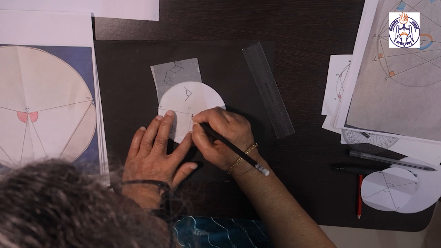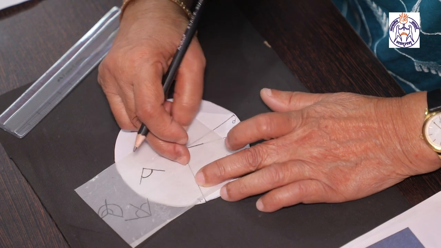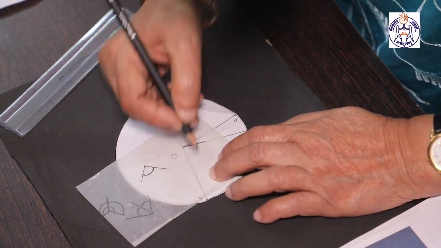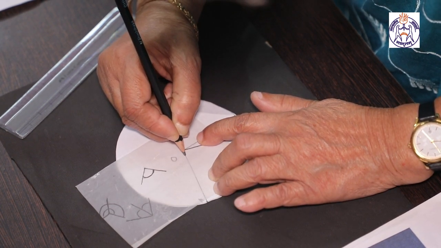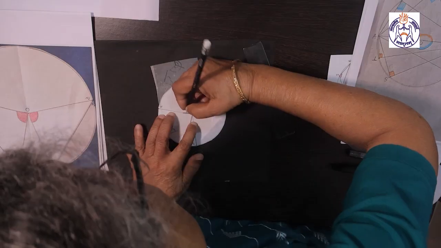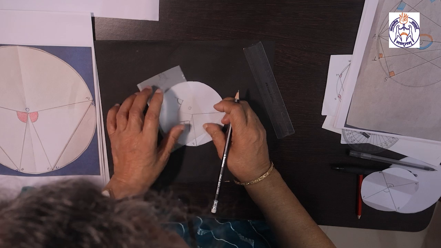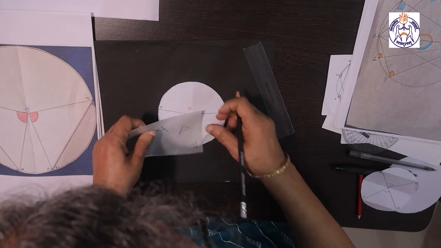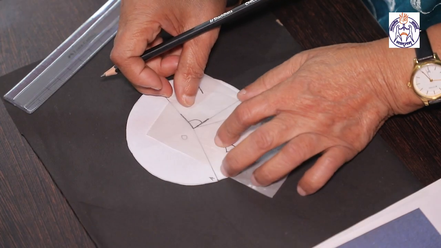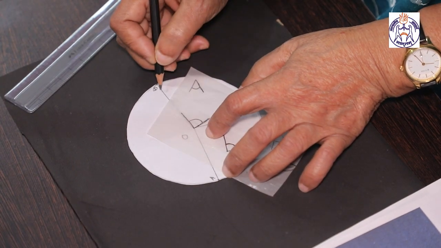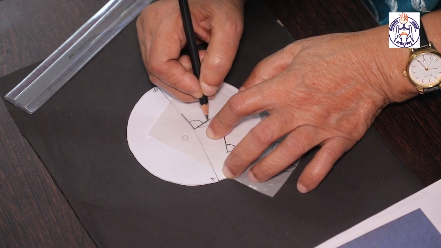I am trying to trace AOB, angle AOB subtended by the chord AB. Sorry, not quite accurate. This is the angle. And if we superimpose this on POQ, this is PO and this is QO, the arms are exactly matching with angle POQ.